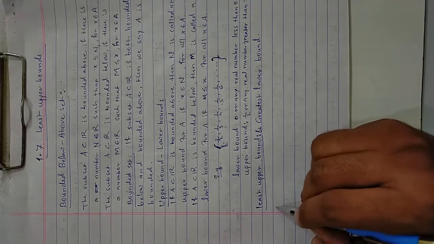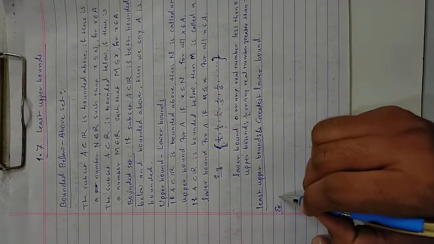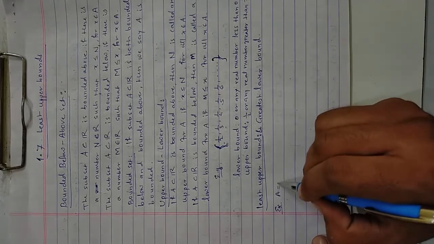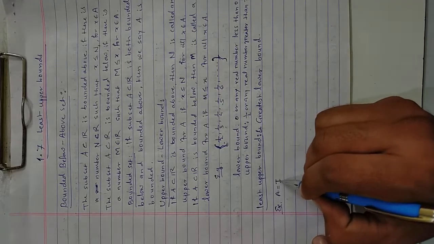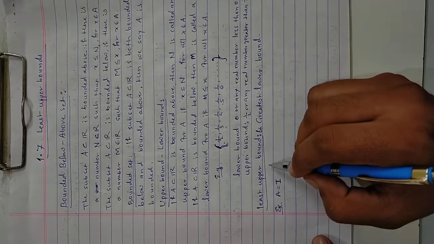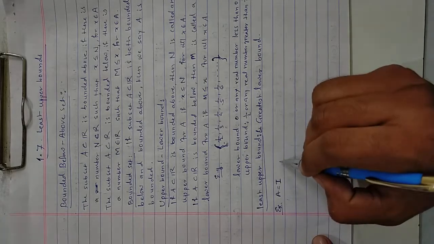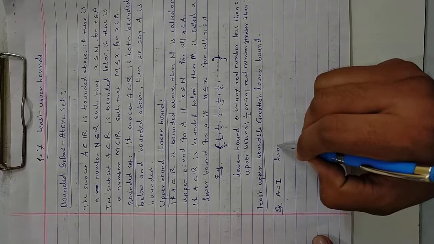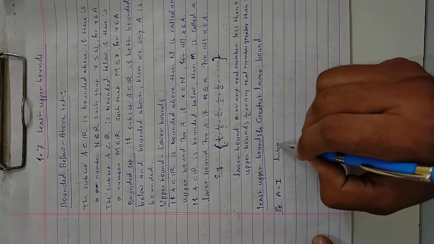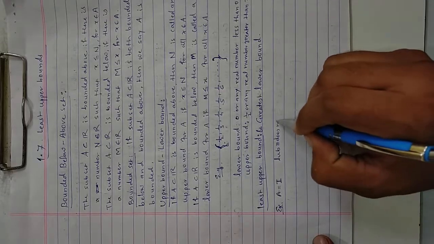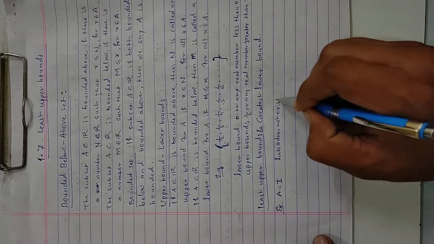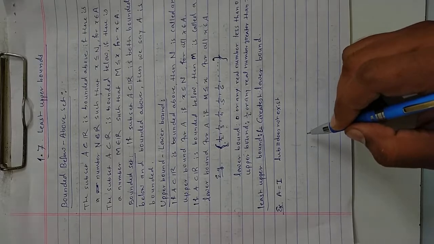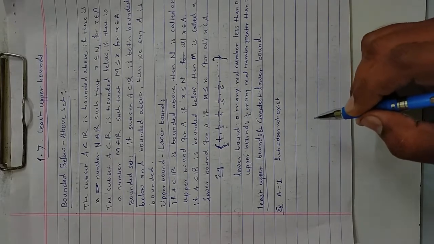If I take the set A equal to the set of positive integers, then the least upper bound does not exist because the set of positive integers has elements 1, 2, 3 and continues.